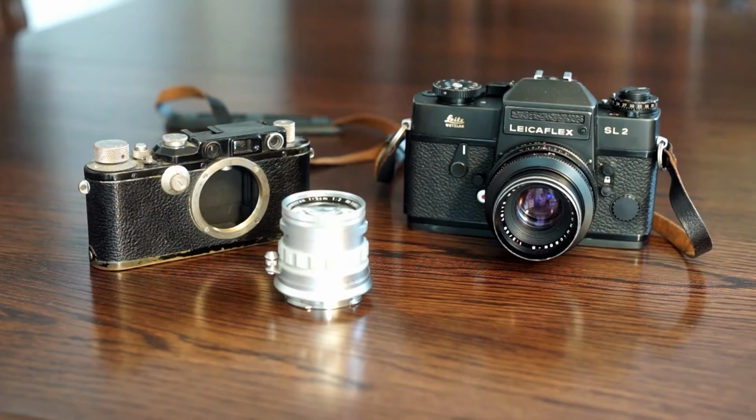So one difference between those lenses is that the R lenses are for the SLRs, while the M lenses are for the rangefinder. Now let's talk about that difference a little bit more.